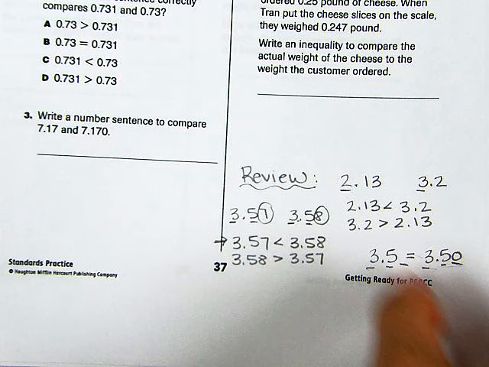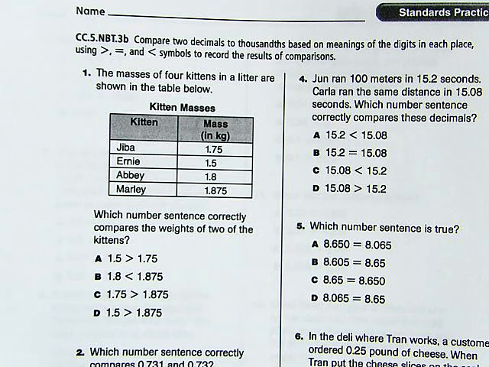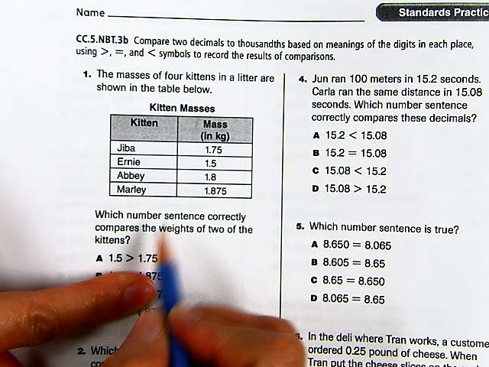The masses of 4 kittens in a litter are shown in the table below. So Jeeba is 1 and 7500ths, Ernie is 1 and 5/10, Abby's 1 and 8/10, and Marley is 1 and 87500ths. Which number sentence correctly compares the weights of two of the kittens? Well, so let's look. We have 1 and 5/10, which is Ernie, is greater than 1 and 7500ths. Well, remember, if we look at each number, 1 and 1's the same, 5 and 7.